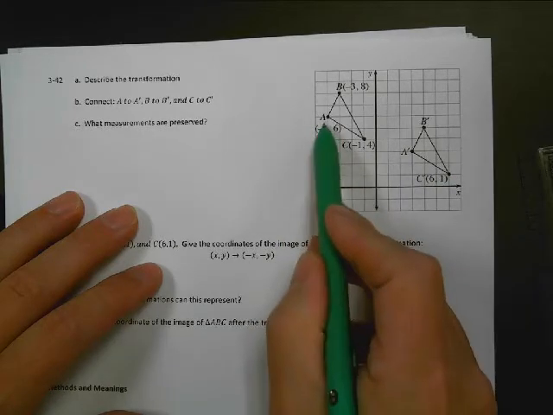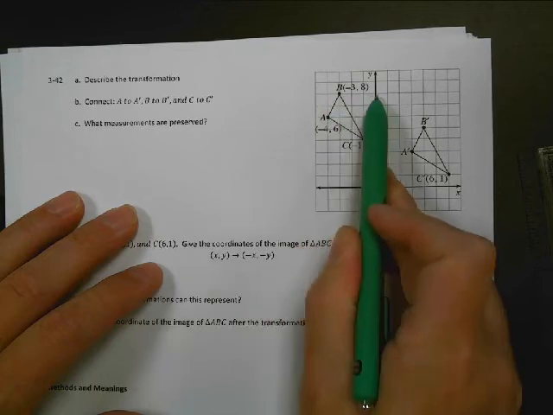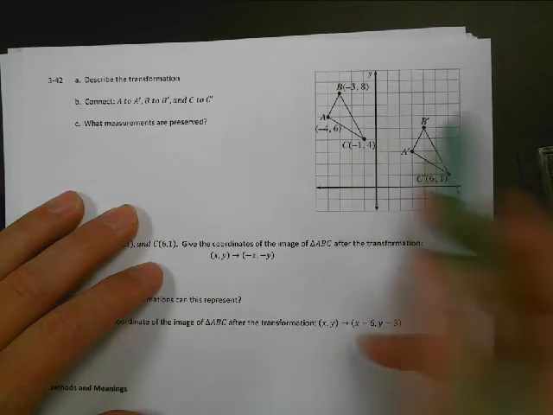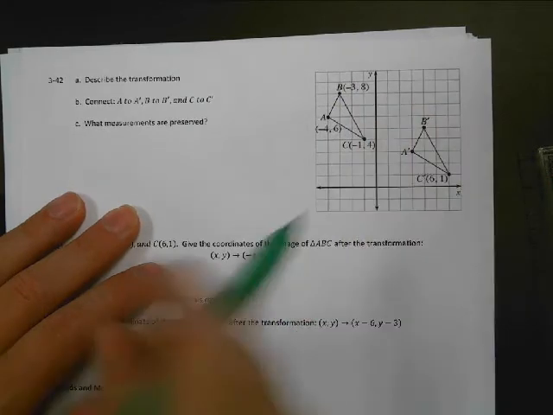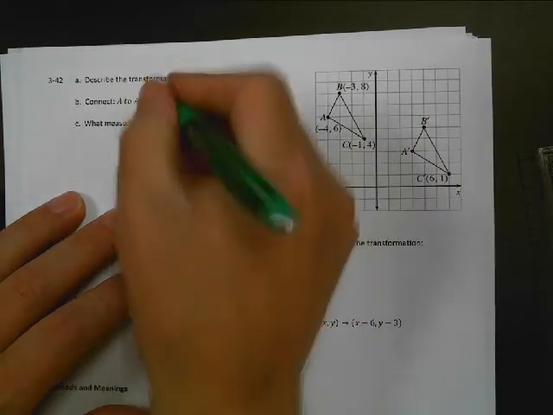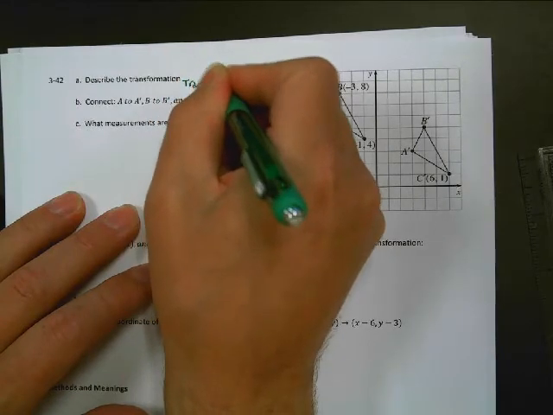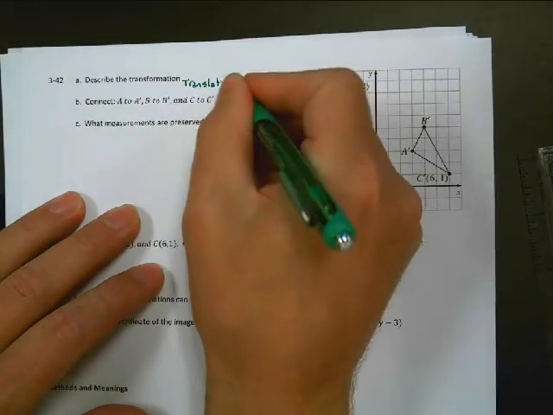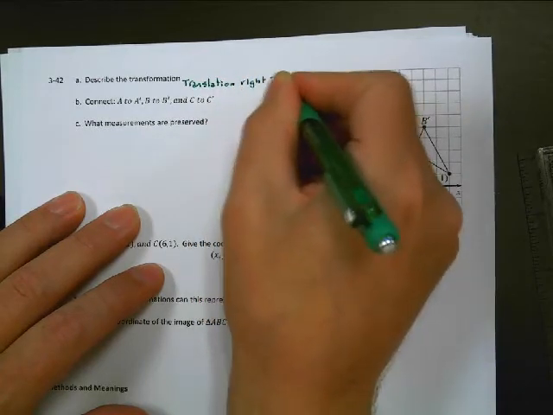This one goes right 7, down 3. This one goes right 7, down 3. It looks like they're all going right 7, down 3, so that's a translation. Right 7, down 3.